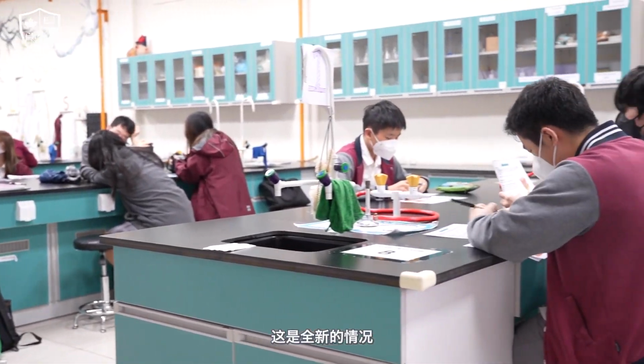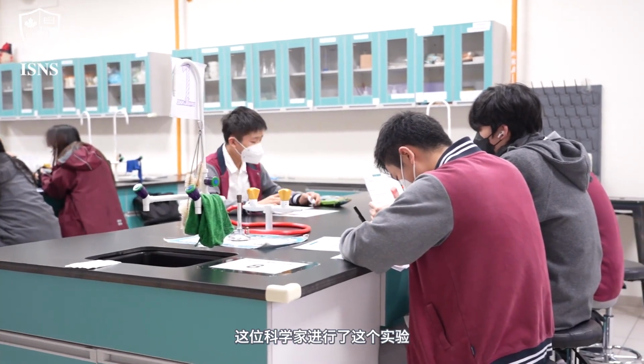Here's this brand new situation. Here's a scientist who ran this experiment. Now you know what you know about running experiments and using lab equipment and analyzing data to arrive at some conclusion about that. So that's where they would apply the skills that they developed through MYP and through DP.